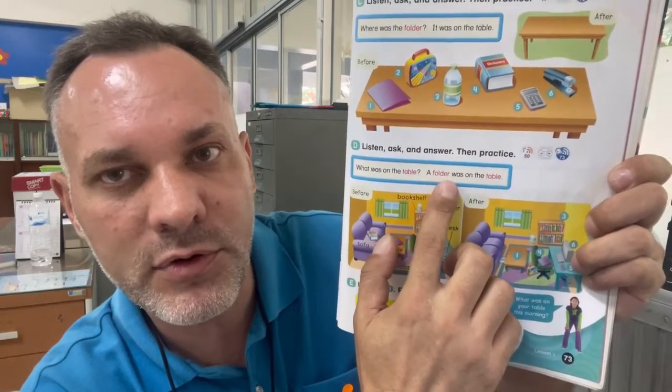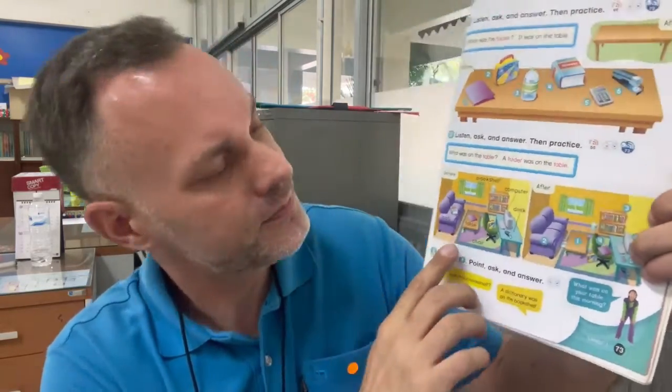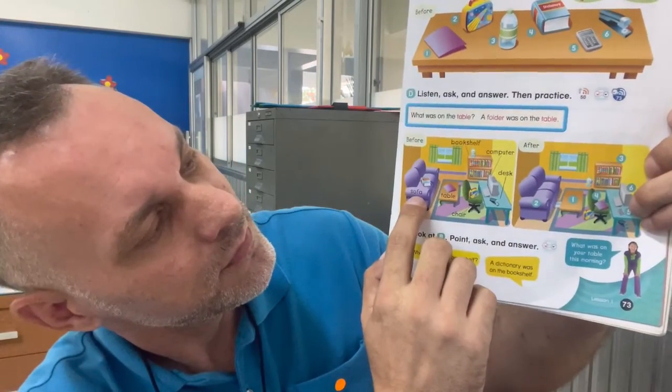It says folder. So the answer is, a folder was on the table. Number 2, sofa. What was on the sofa? A dictionary was on the sofa.